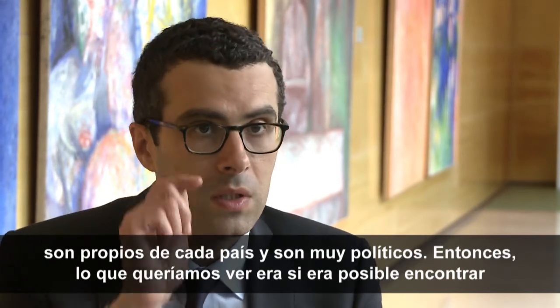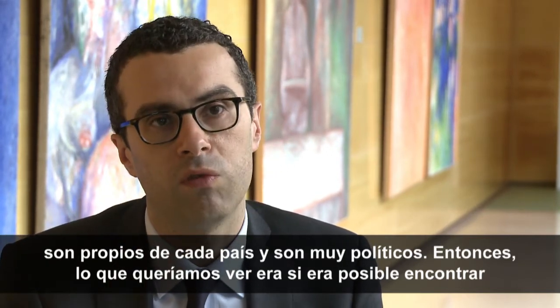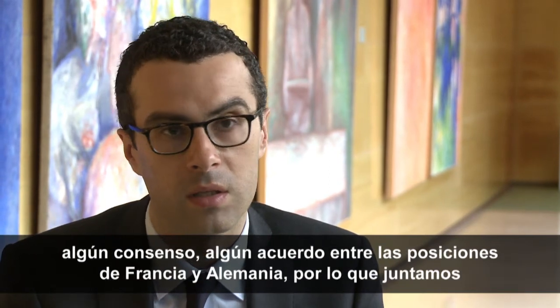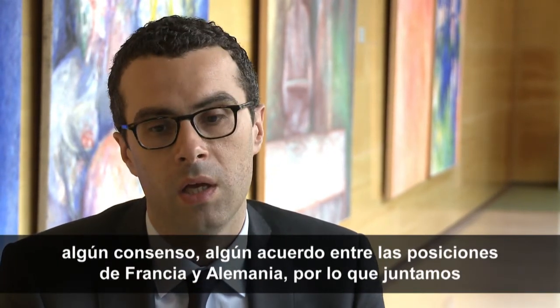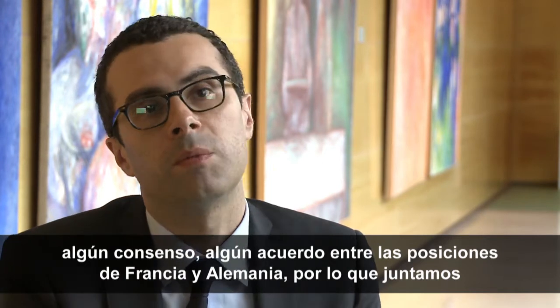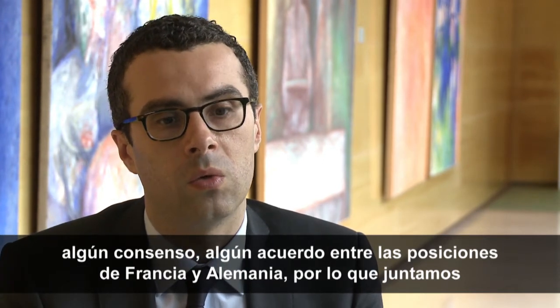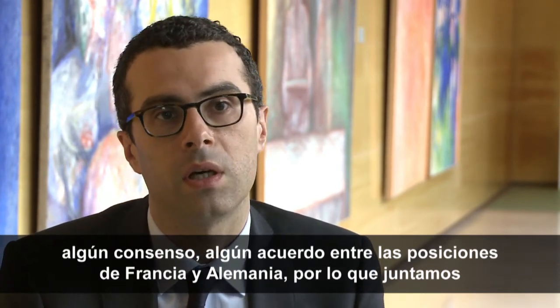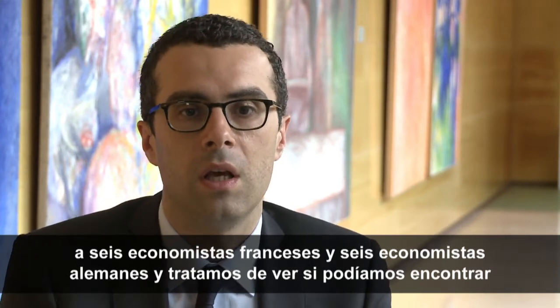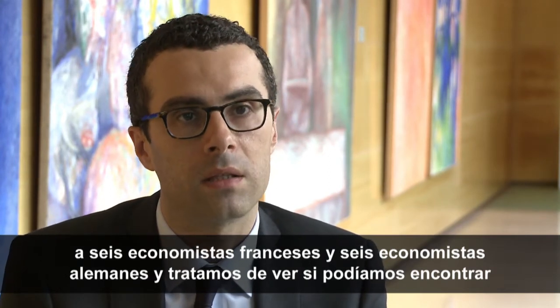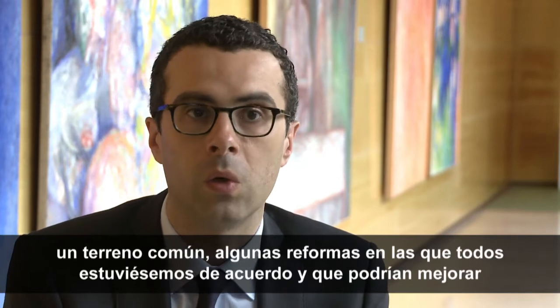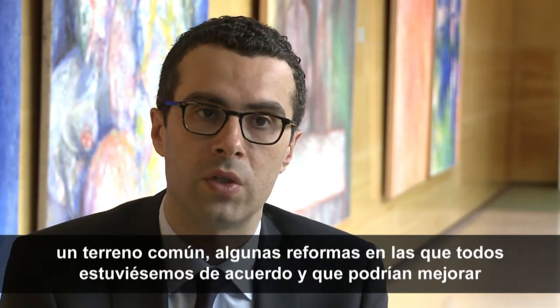So what we wanted to see is if it was possible to find some consensus, some compromise between French and German positions. We grouped together 6 French economists and 6 German economists, and we tried to see if we could find some common ground, some reforms that we all agreed could improve the functioning of the Eurozone.